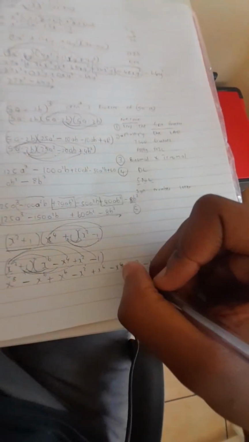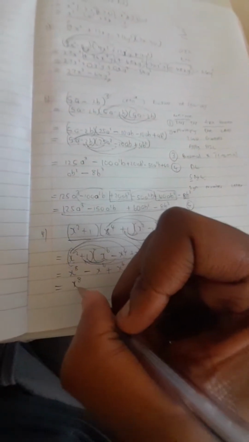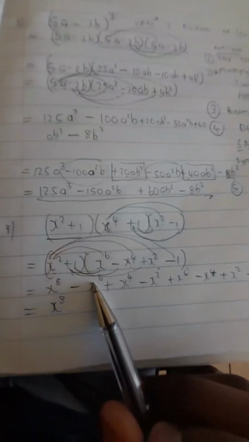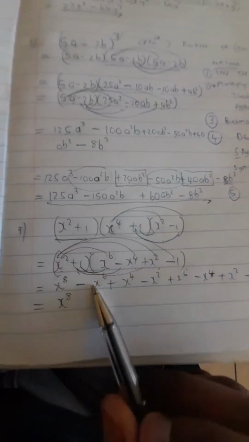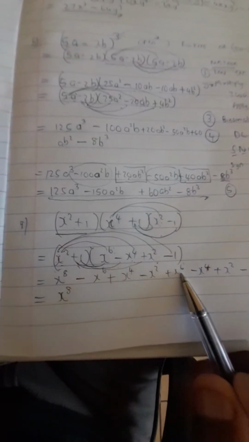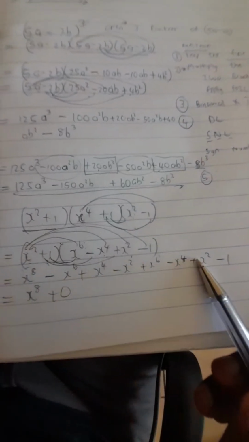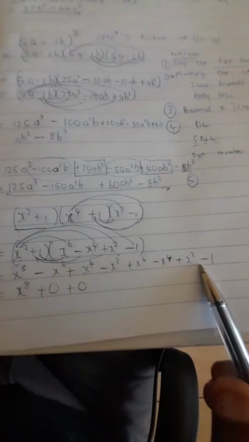Okay. Then what we do now is we are going to go ahead and subtract the like terms. x to the power 8 is solitary, it has no like term. Negative x to the power 6 has a like term. Negative x to the power 6 plus x to the power 6 gives us 0. So let's just write the 0, or we can choose to write nothing. x to the power 4 minus x to the power 4 is also 0. Negative x squared plus x squared is also 0.